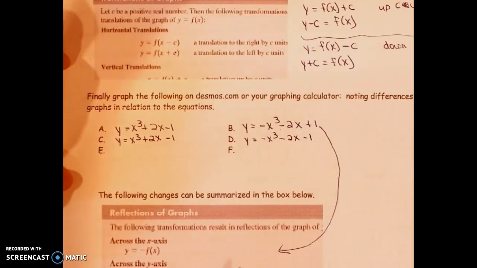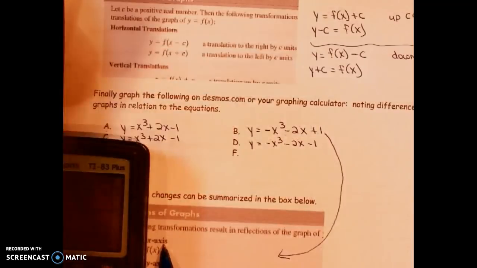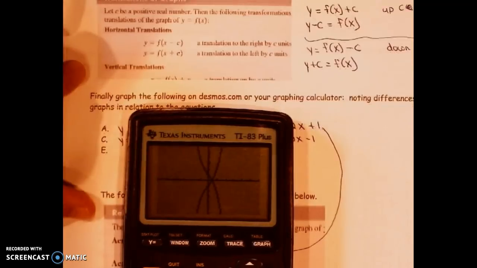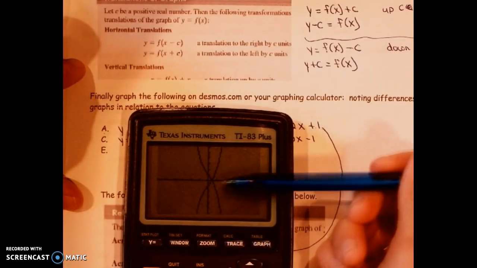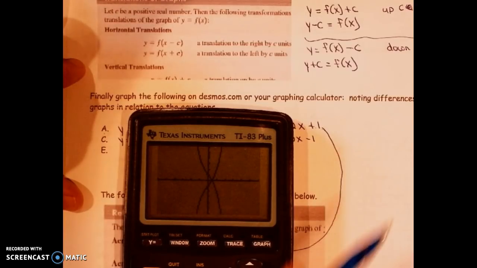So I've truly taken the opposite of the entire function, and I should expect a reflection across the x-axis. So let's go ahead and graph them. I'm graphing that first one, and I'm graphing that second one. So again, here is the first one, here is the second one. We can see it is truly a reflection across the x-axis.